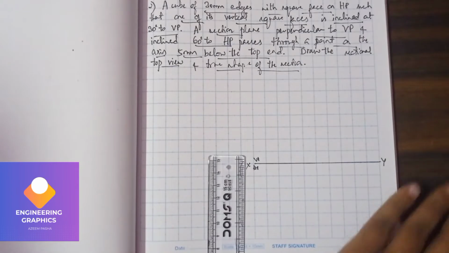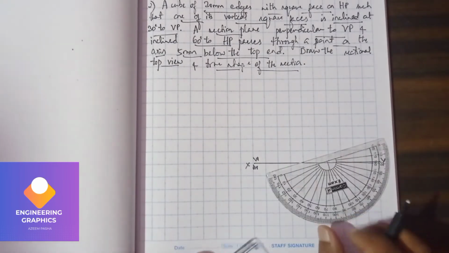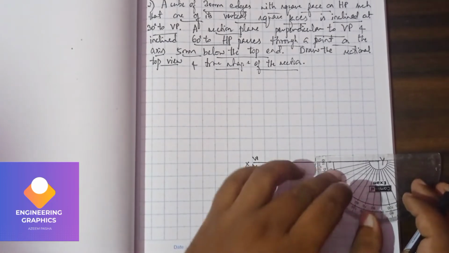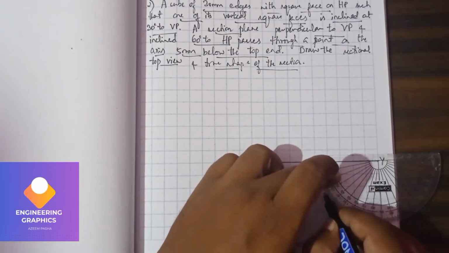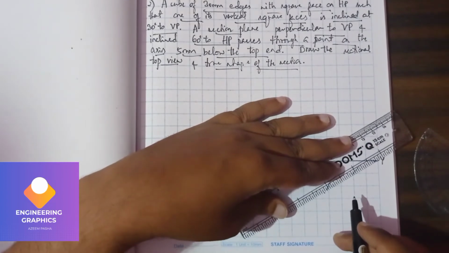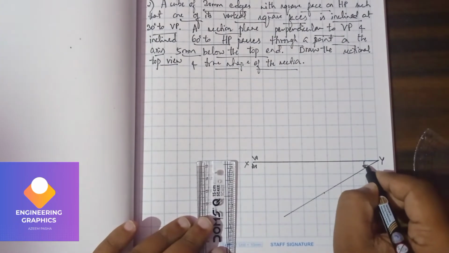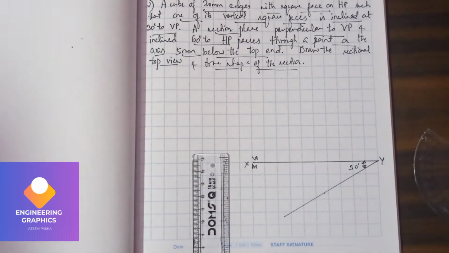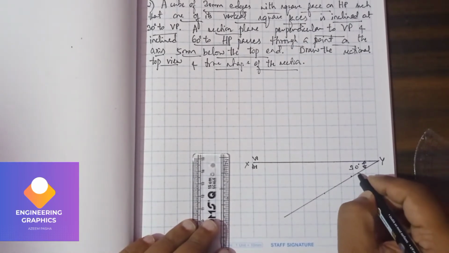We take a reference point here, then we mark an angle of 30 degrees. Now we take a reference point here.